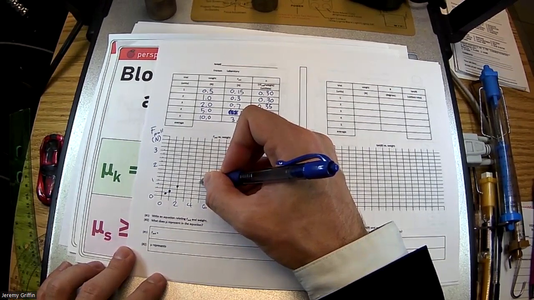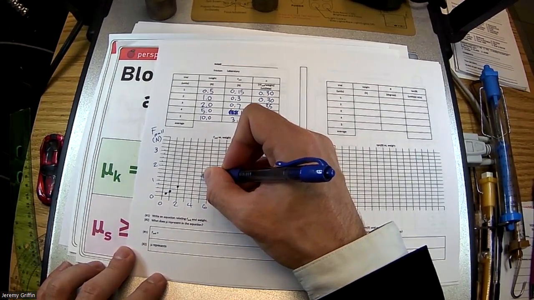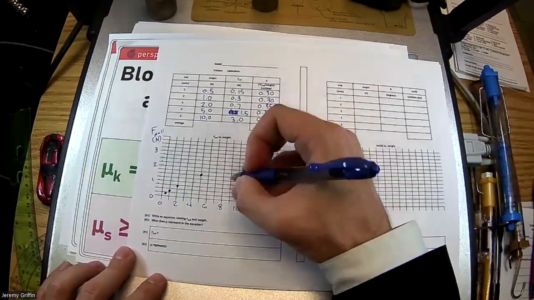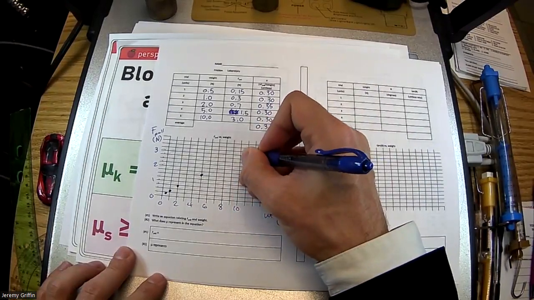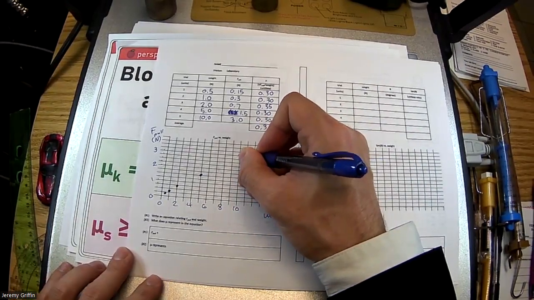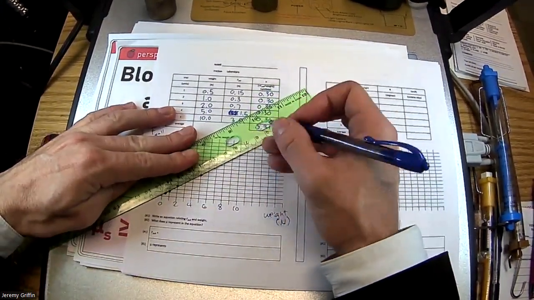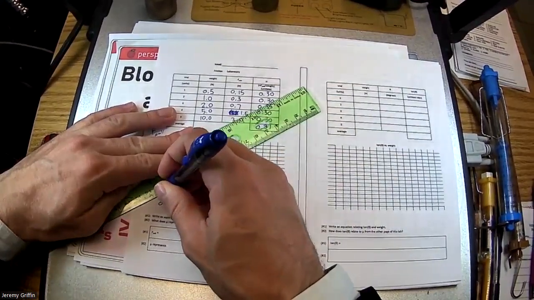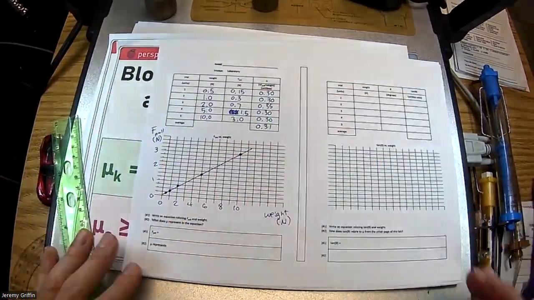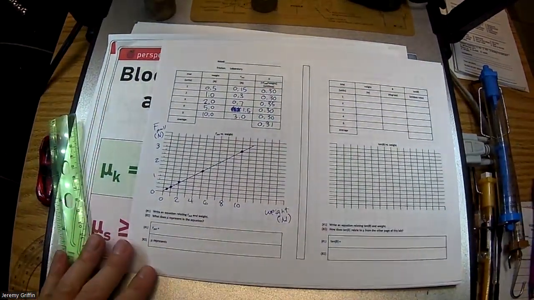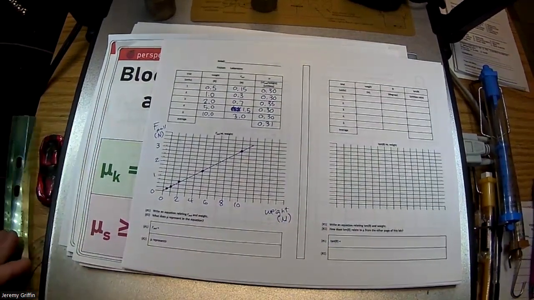That'd be 1, so right there, bam. Then 10 newtons was like 3 newtons of pulling force. Bam. And your graph might not look exactly as pretty. That's okay if it doesn't. But ideally, those points should pretty well lie on a straight line, showing a direct relationship.